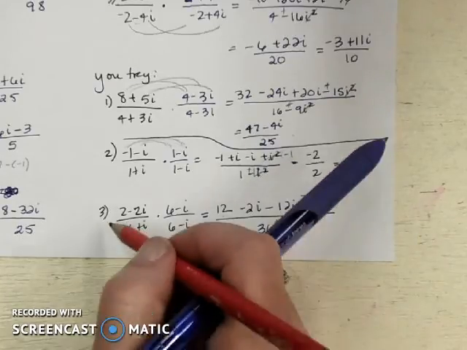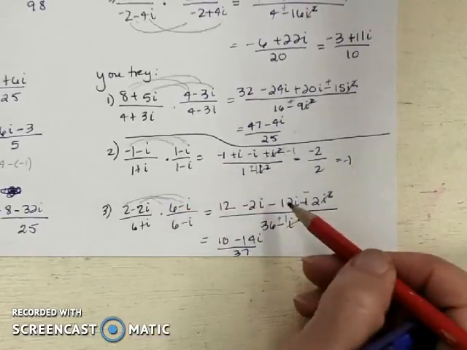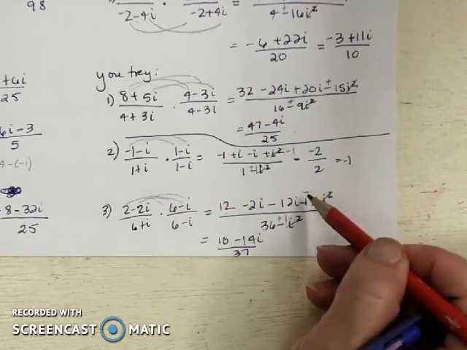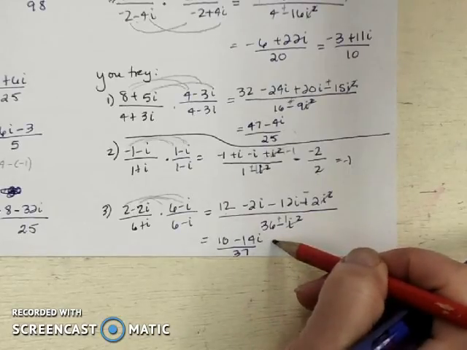On number 3, same thing, complex conjugate, multiply the distributive property, the i squareds change the signs, and I got 10 plus 14i over 37.